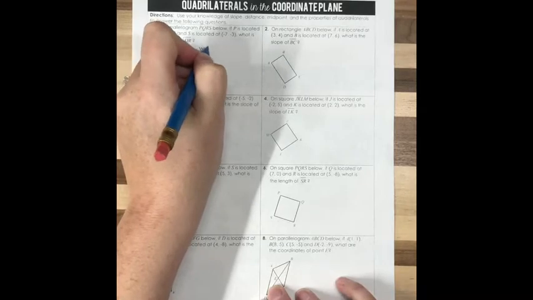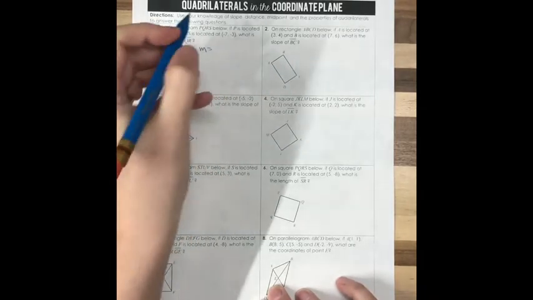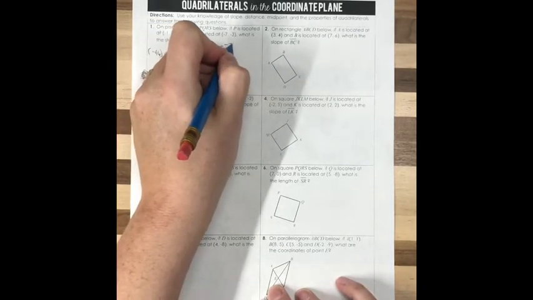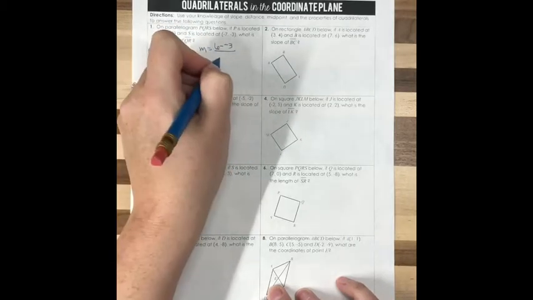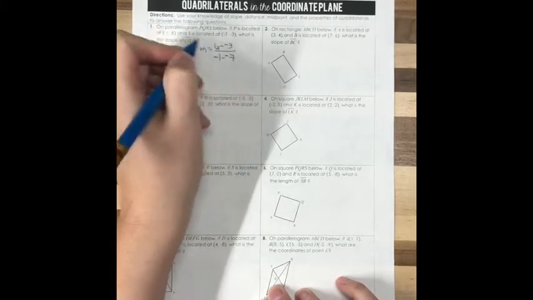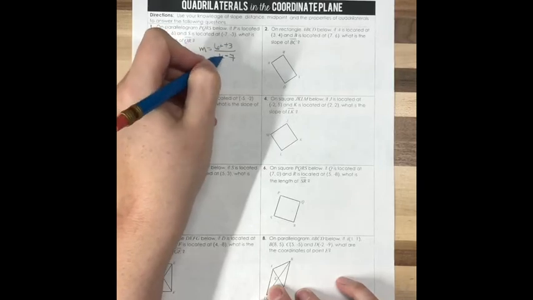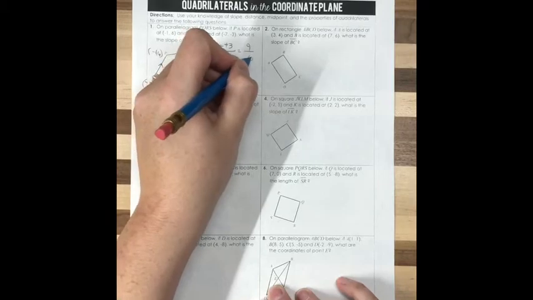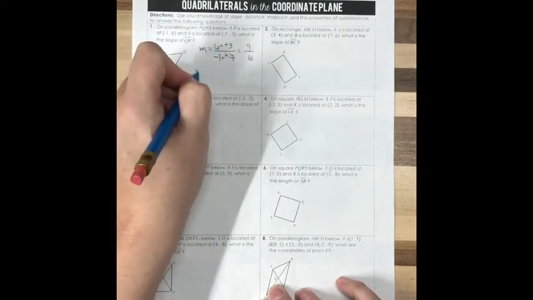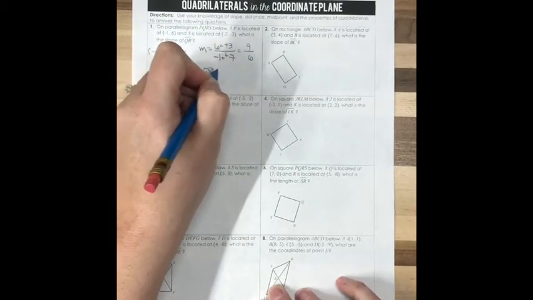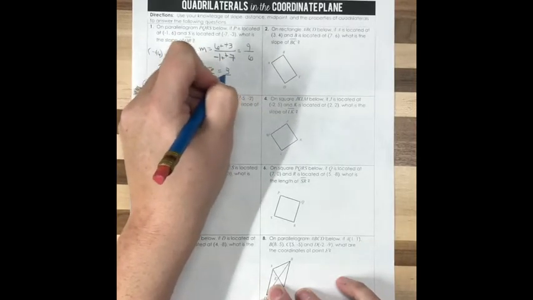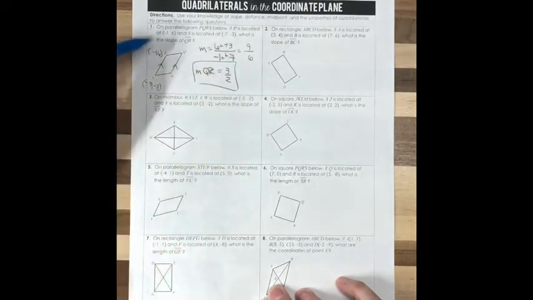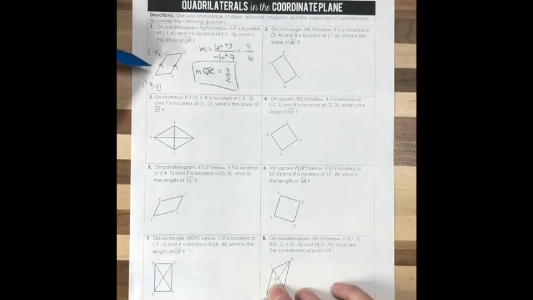So basically, we're just going to do the slope formula. So subtract the y's. I'm going to do 6 minus -3 over -1 minus -7. So you end up getting 9 over 6, and then we just reduce that. So the slope of QR is 3/2. So the slope of PS and the slope of QR are exactly the same. Parallel lines have the same slope.